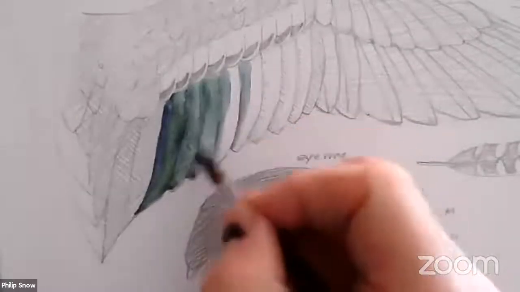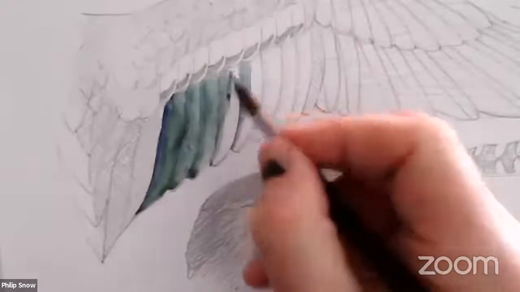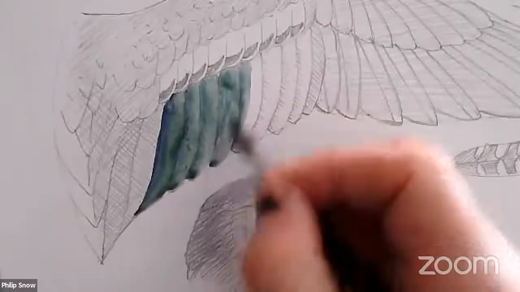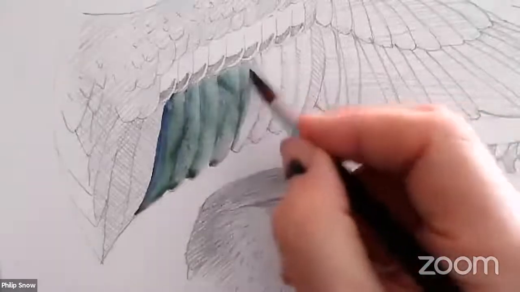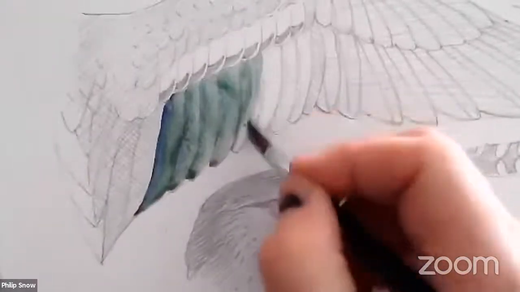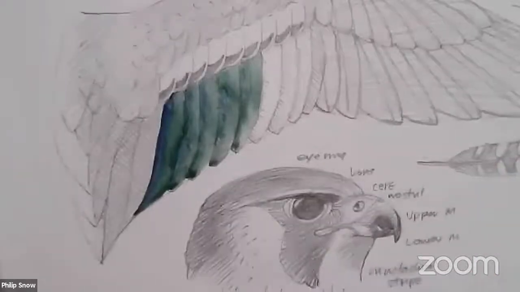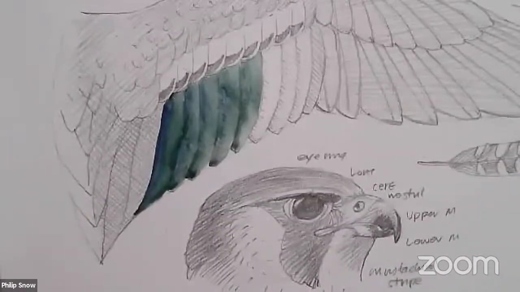The thing about watercolor is you can play with it and take some of this color off later when it's dry. So this is a very rough approximation.